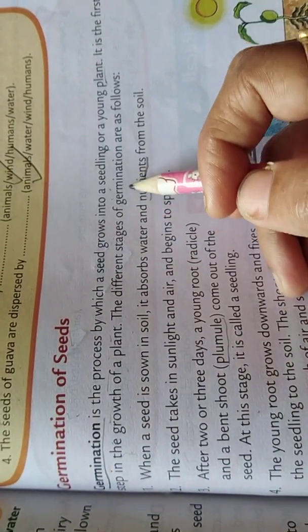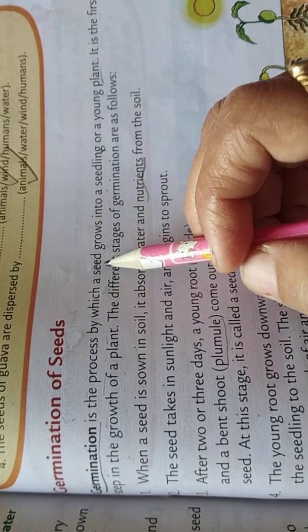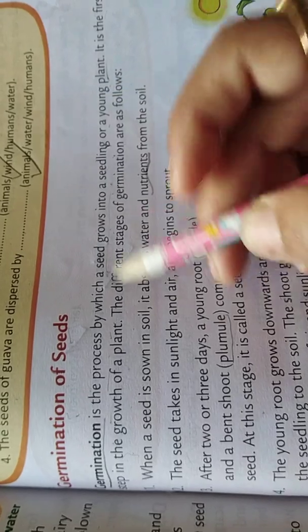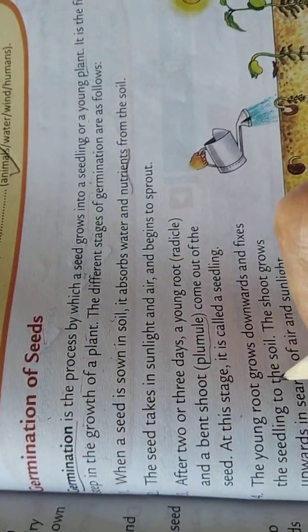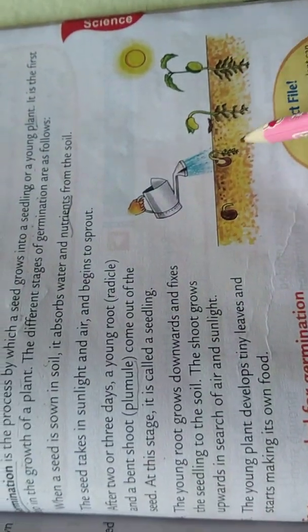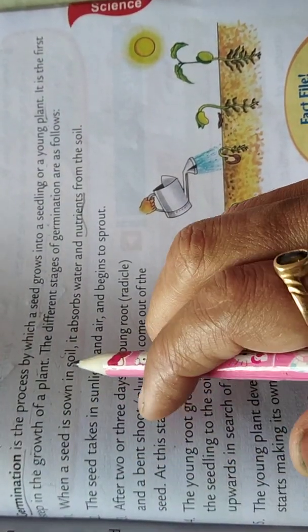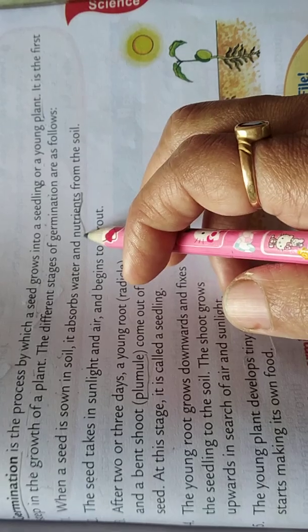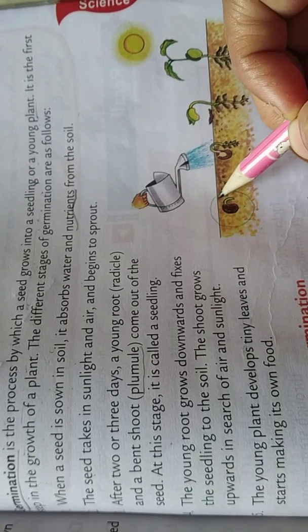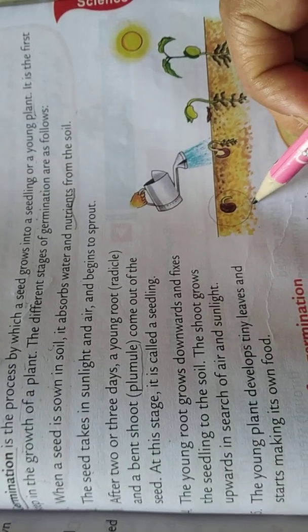The different stages of germination are as follows. So a seed grows into a seedling or a young plant. This is the first step in the growth of a plant, and below there are given the stages of germination. Look at the picture of the germination of a seed. First, when a seed is sown in soil, it absorbs water and nutrients from the soil.